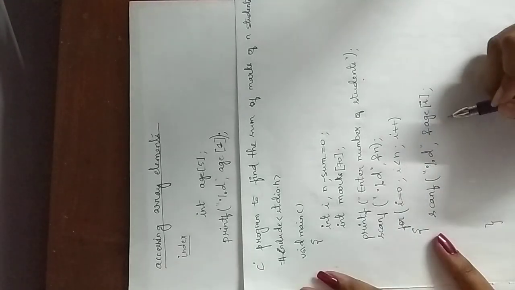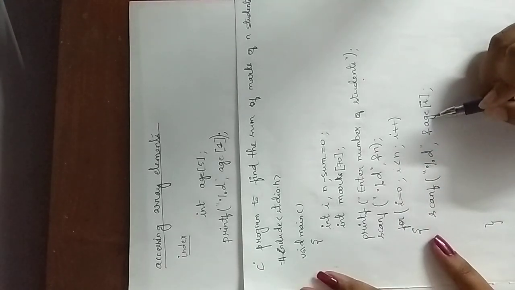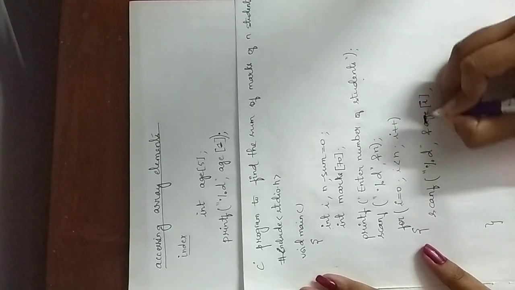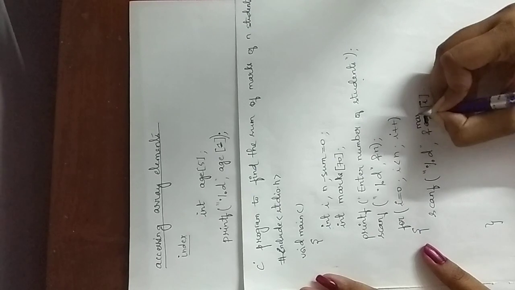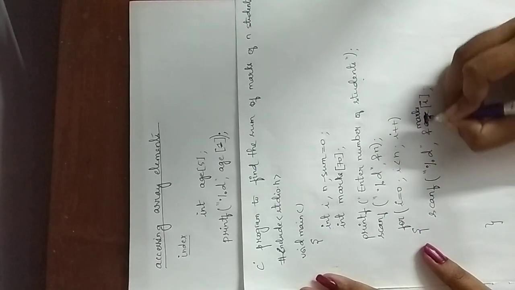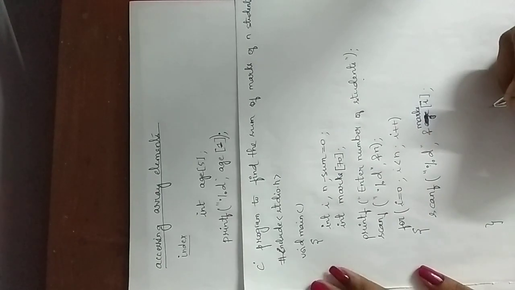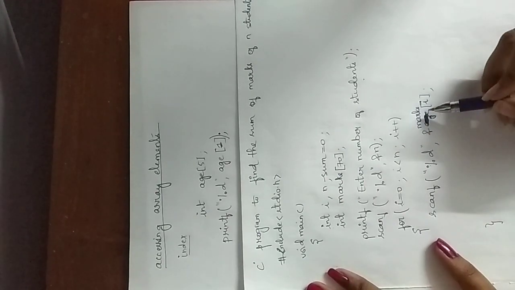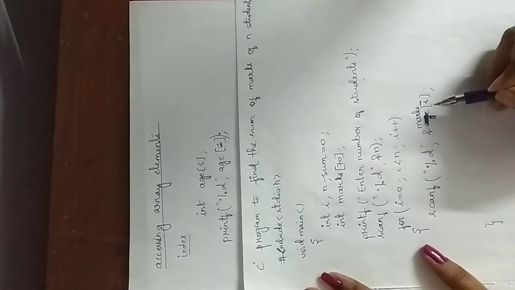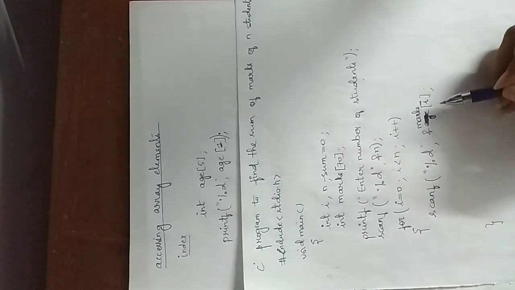So this is the way we are going to save the marks in the array marks. I made a mistake of writing age, so the name of the array is marks. So this is the way of storing the different values of marks in the given array.